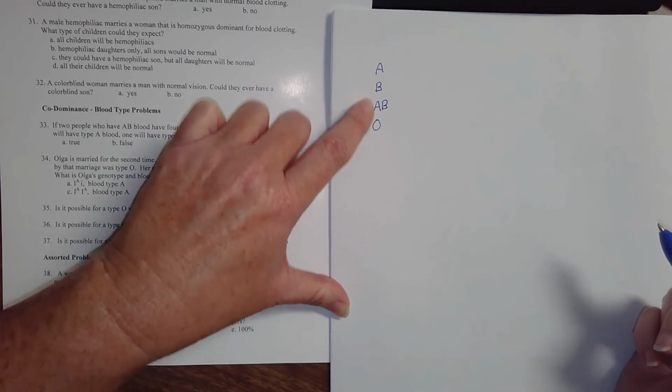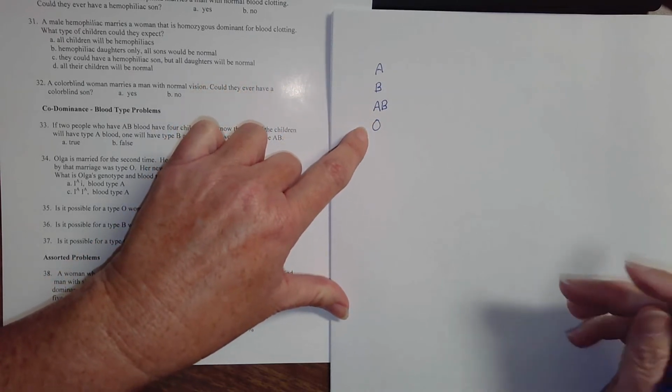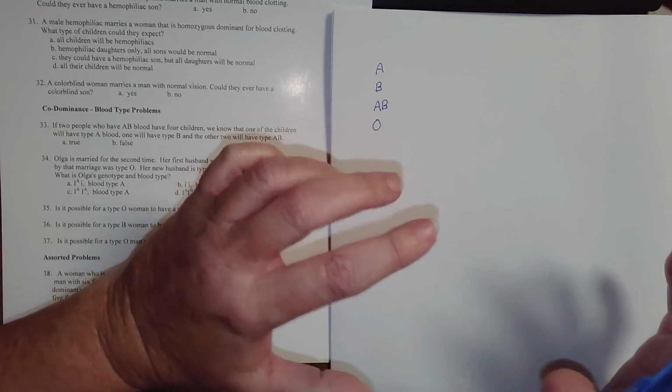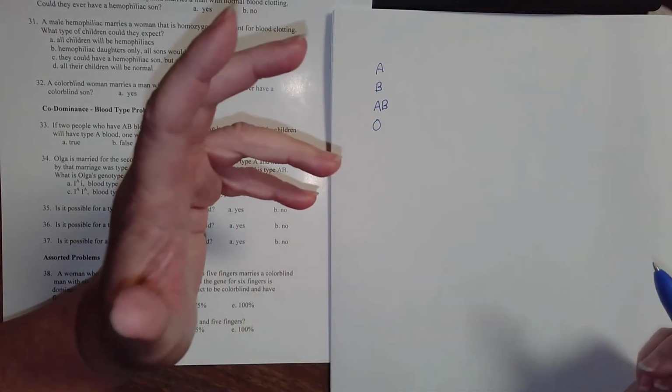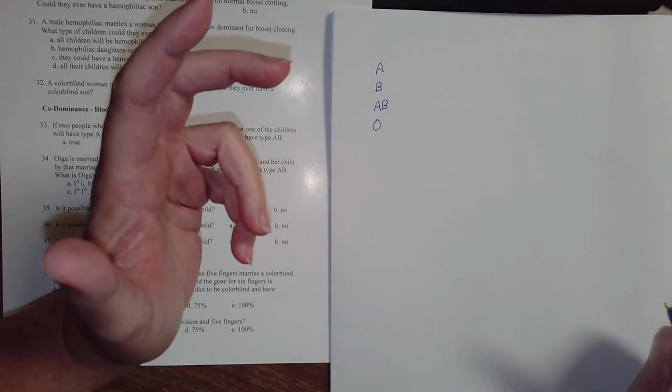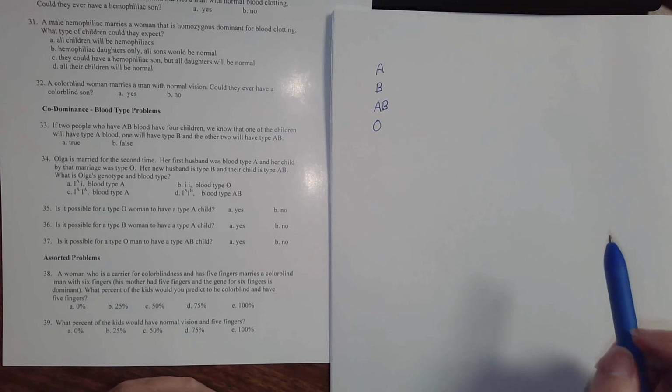Type O and type A are the most common blood types in the U.S. And with the exception of certain populations, pretty much 95% of the blood types are either A or O. Something around there. It's really high.